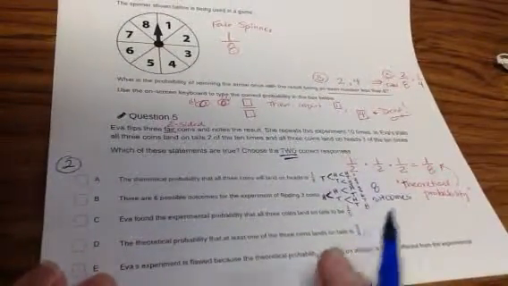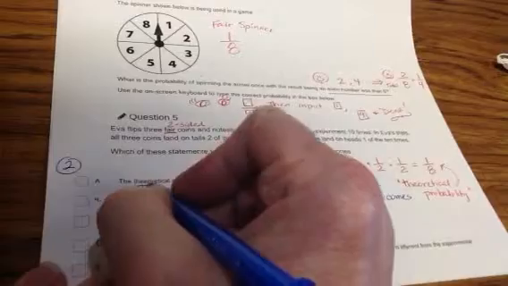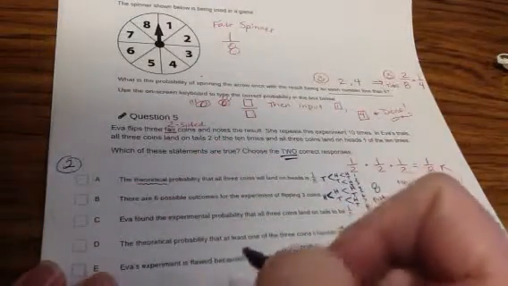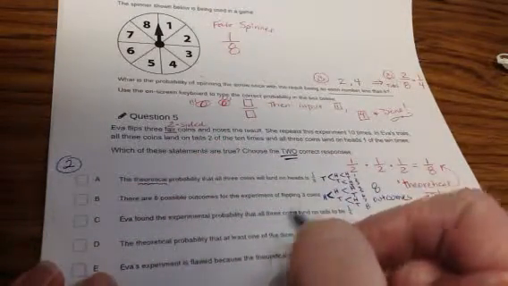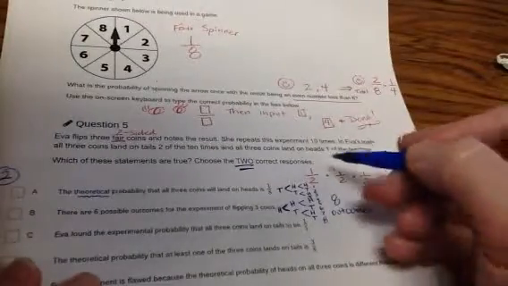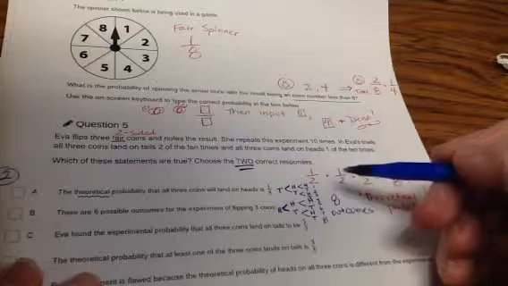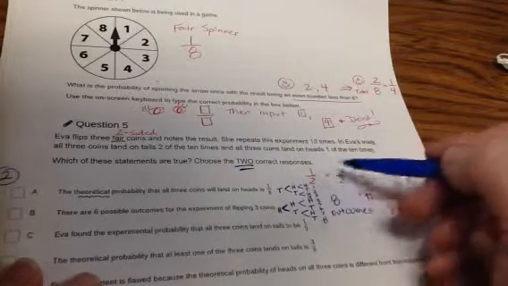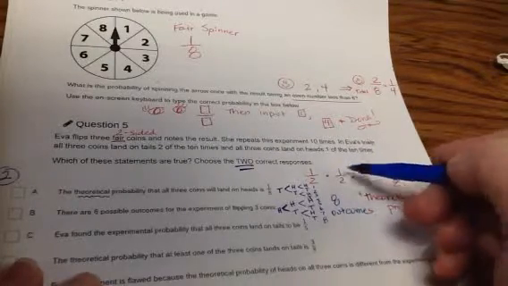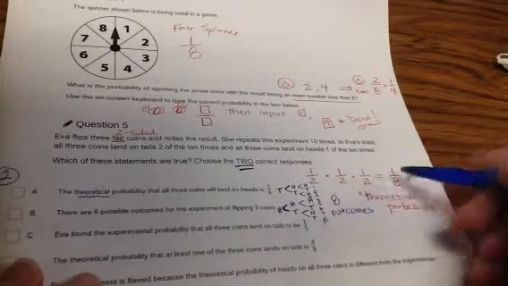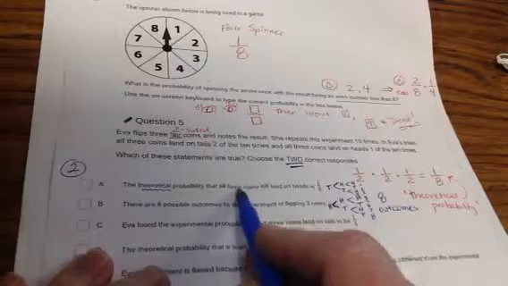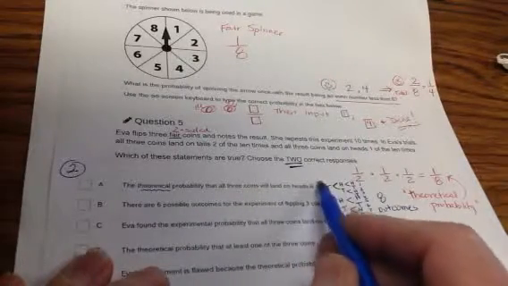The theoretical probability that all 3 coins will land on heads is 1/8. Well, you have heads or tails, so heads is going to be 1 out of 2. And since we're going to flip the coins 3 times, that's 3 different events, so it's 1/2 times 1/2 times 1/2, which is 1/8. That's what they said. The theoretical probability that all 3 coins will land on heads is 1 out of 8.